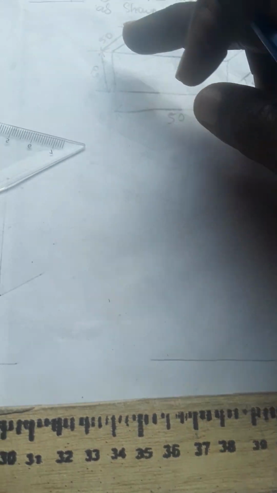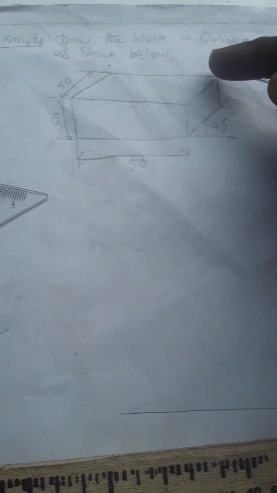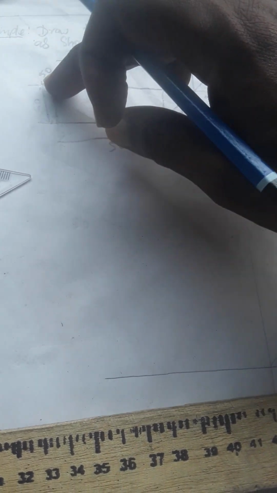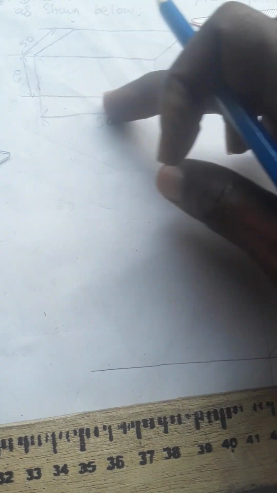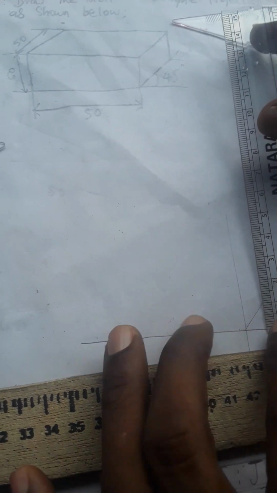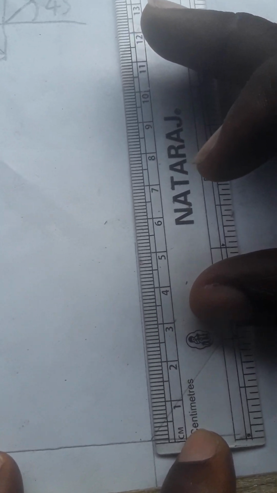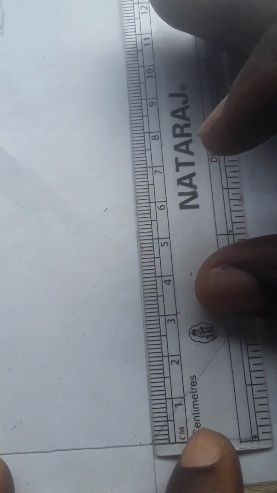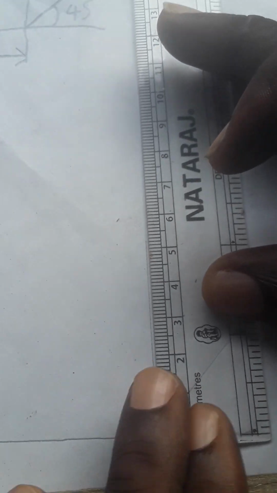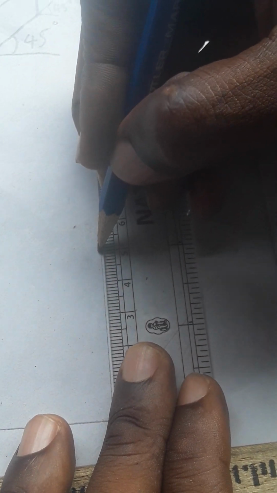Remember they said here is 50. From the drawing here, this is 50, meaning that all the vertical lines are 50, while this side is 50. So you measure up 50. 50 millimeter means 5 centimeters. So this is it.